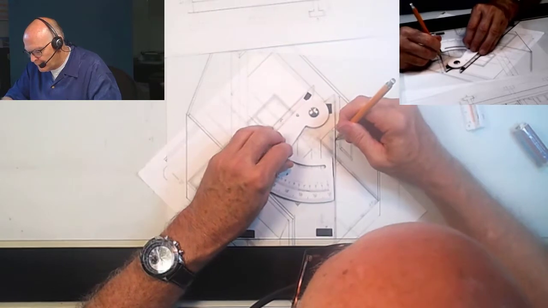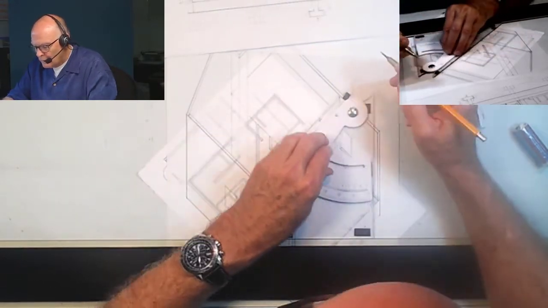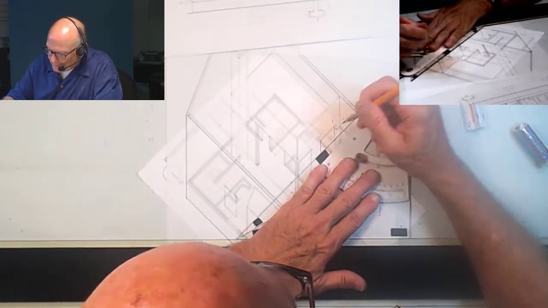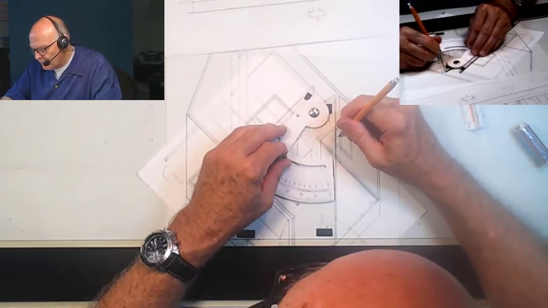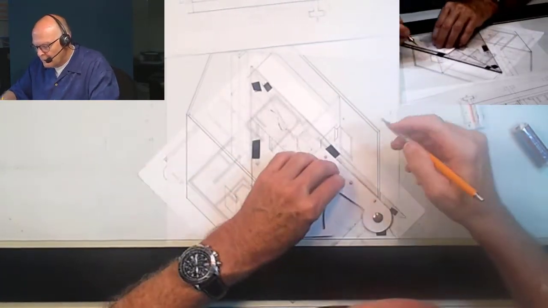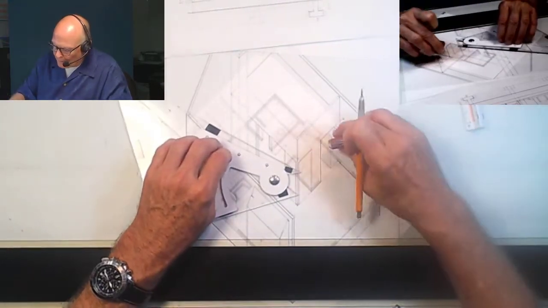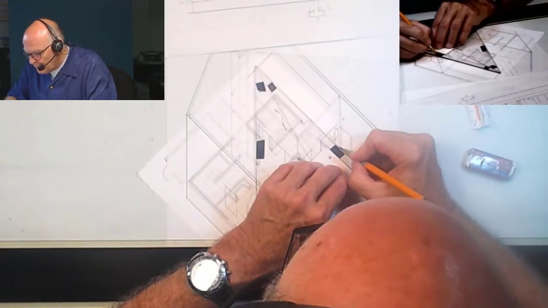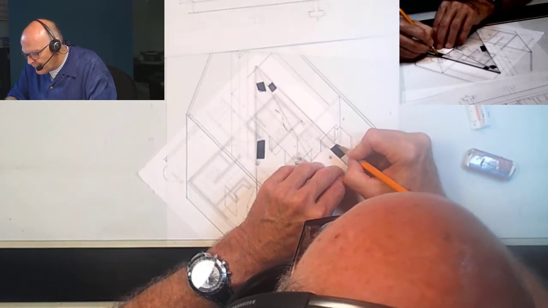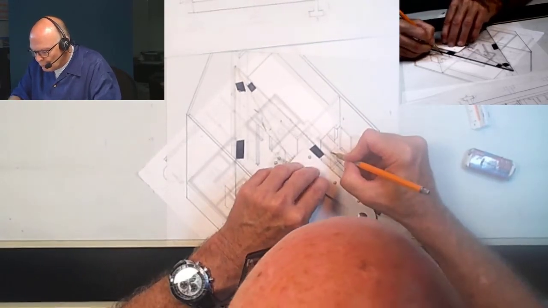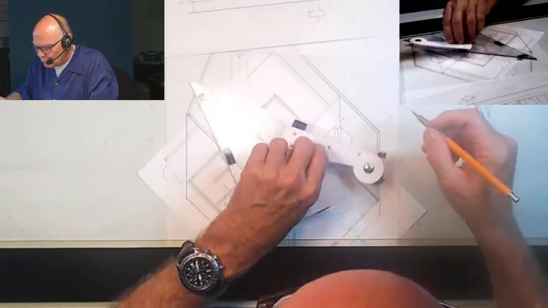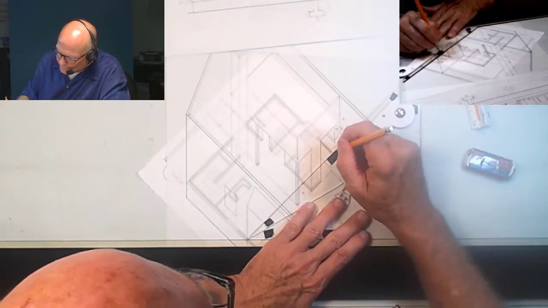Now our overhead cabinet is now under the soffit, and it extends back that way. I'm going to go ahead and put in the cabinetry a little bit more boldly, at least the top portion of it, so we can see it a little better.